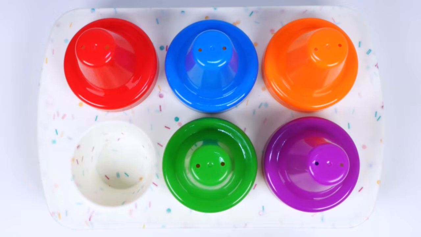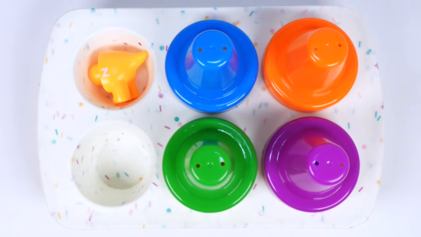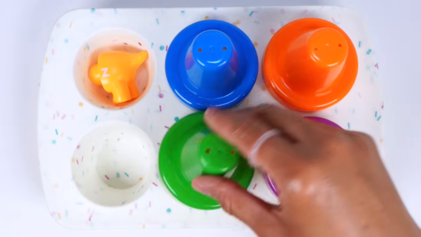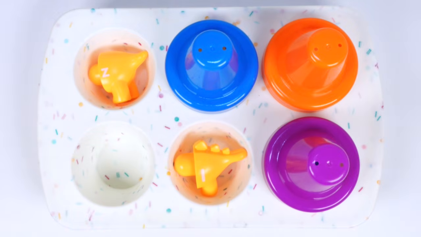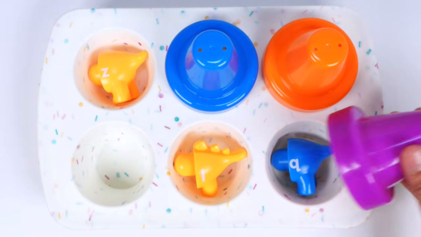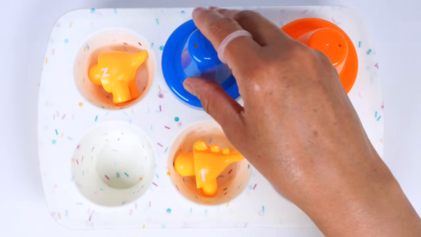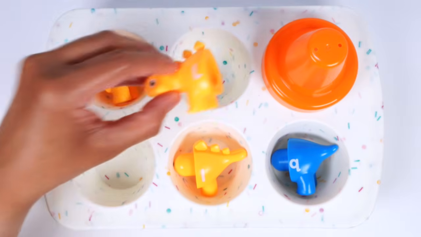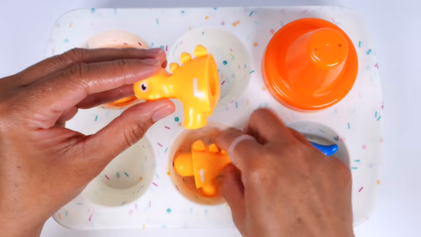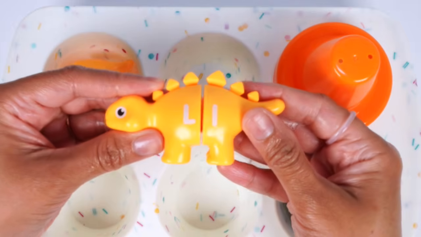Let's find L. What's under here? Little z. That's a different dinosaur letter. Oh, little L. Now we need big L. Little q. That's not L. There it is, big L. We found the letter L. Big L, little l.